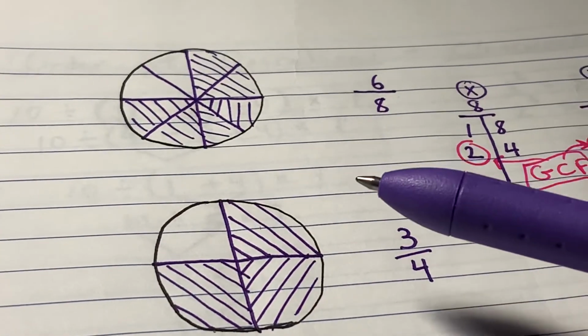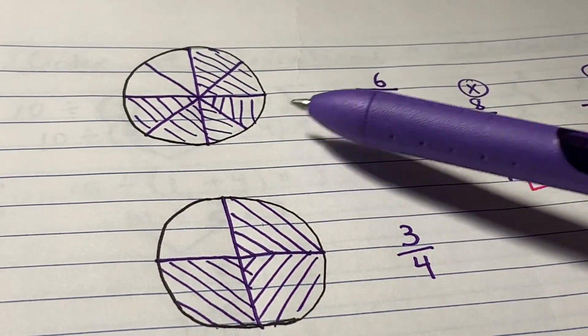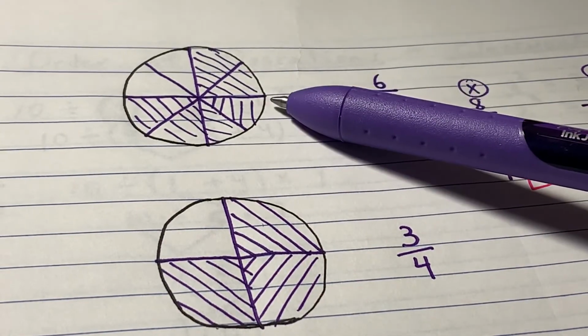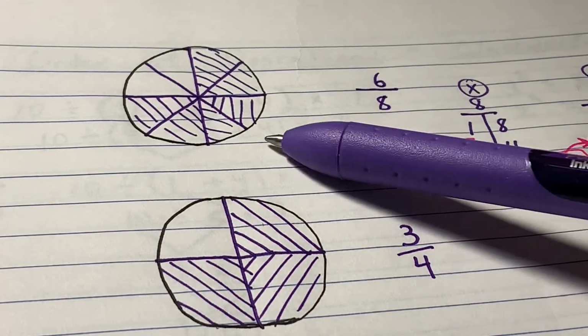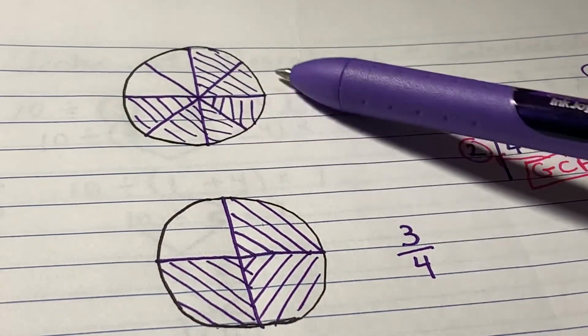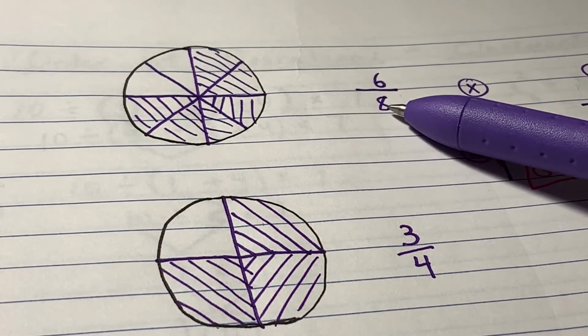So when we reduce a fraction, all we're doing is taking a fraction, and instead of it being a certain number of slices, we're cutting it into fewer slices. Here, we're cutting this pie into 8 slices, and I'm taking 6 out of the 8 slices.